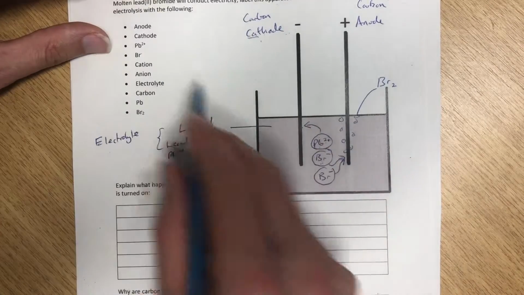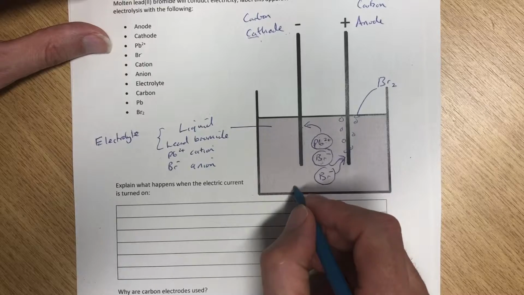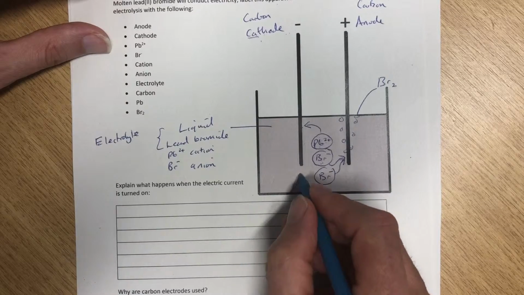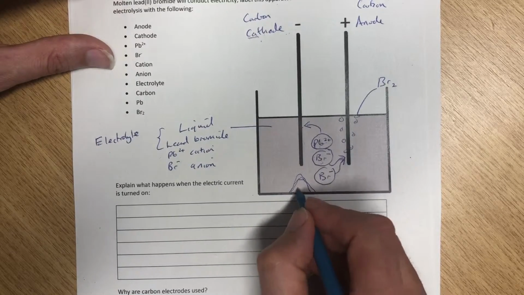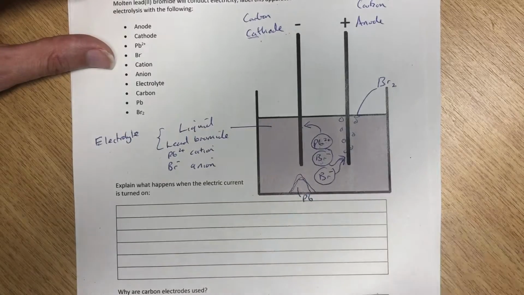Now this is very hot here, and lead, when it's a metal, is very dense. So what we would end up with is some pooling of lead down the bottom here, pure lead metal.